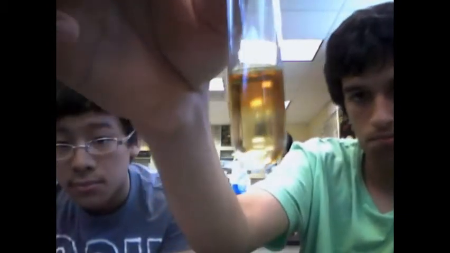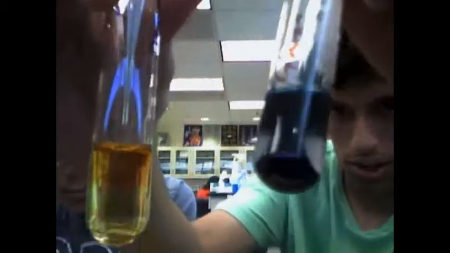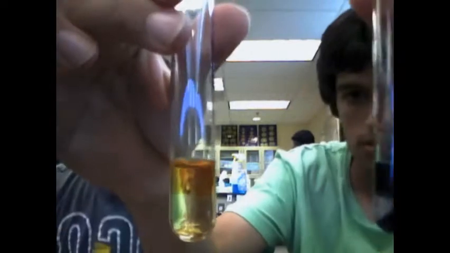Compare unknown substance number 1. Doesn't look like starch. So we can see that this is a negative test. Unknown substance 1 does not contain starch.